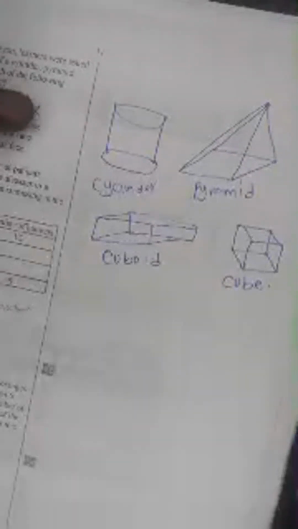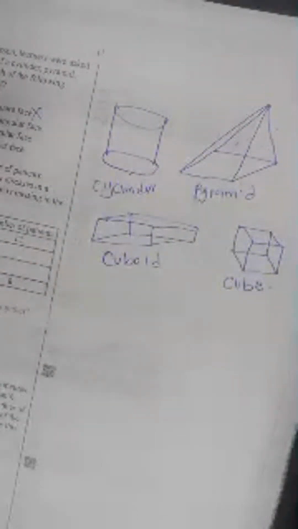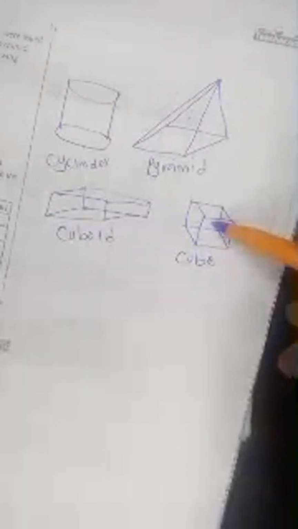But B, a pyramid has a triangular face. We have some faces that are triangular, but we have another one here which is a square base or a rectangular base. Now a cuboid has a rectangular face. A cube has a rectangular face? No, because all of them are the same. It is a square face.